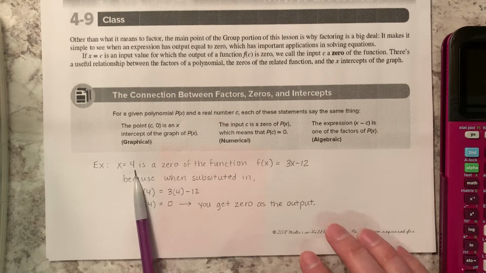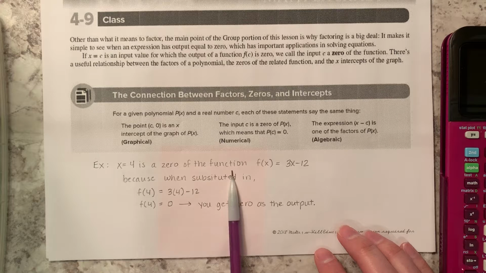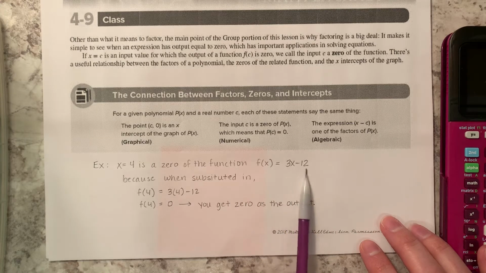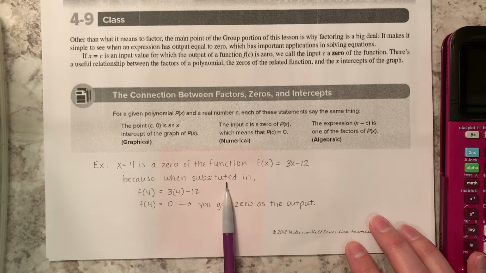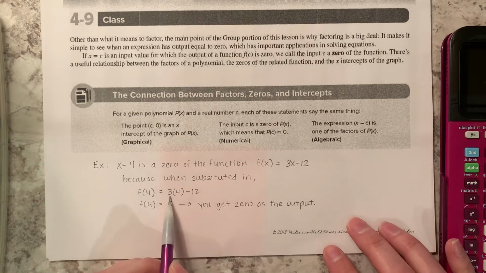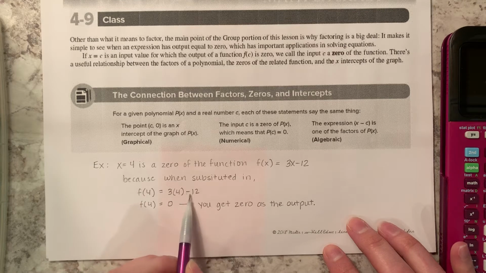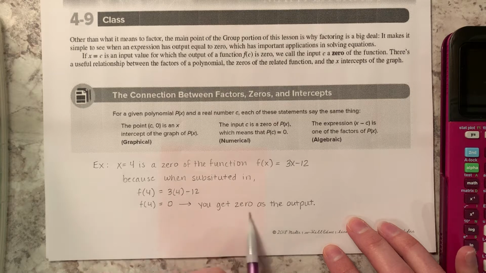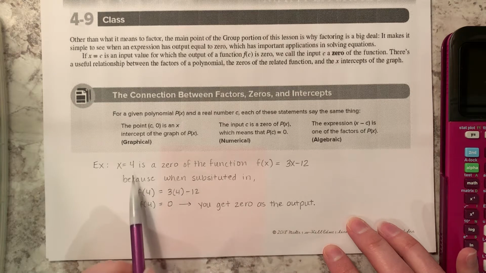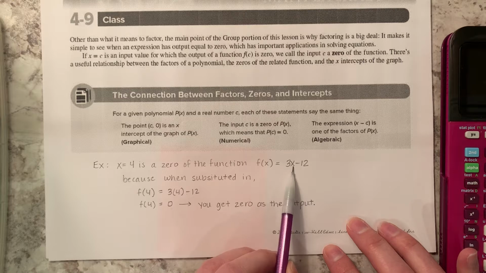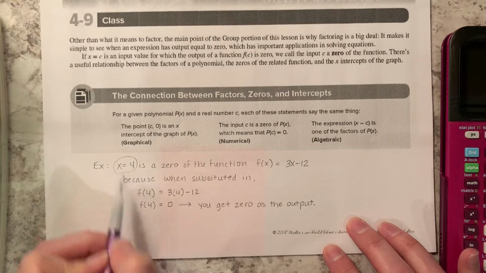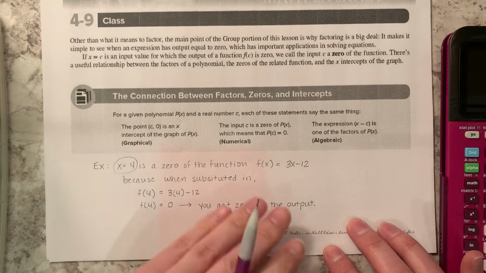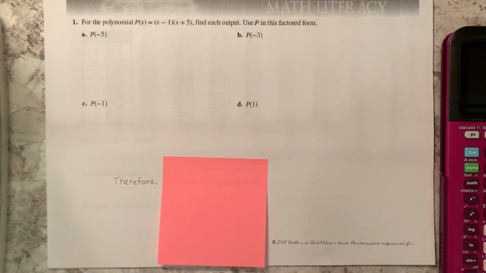I can say x equals 4 is a zero of the function f of x equals 3x minus 12. Because when I take positive 4 and substitute it in, 3 times 4 is 12 minus 12, and I get 0. You get 0 as the output. So any number that when substituted into the function gets you 0 as the output, you call that number a zero of the function, okay?